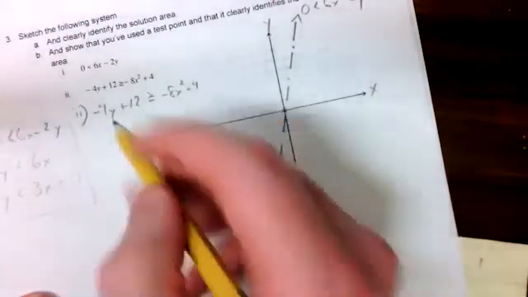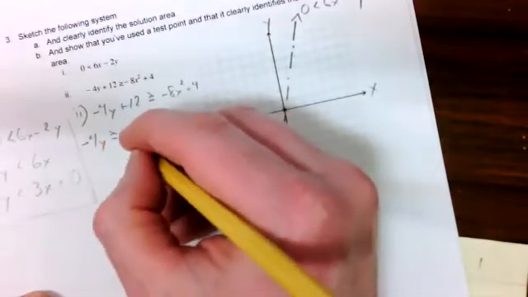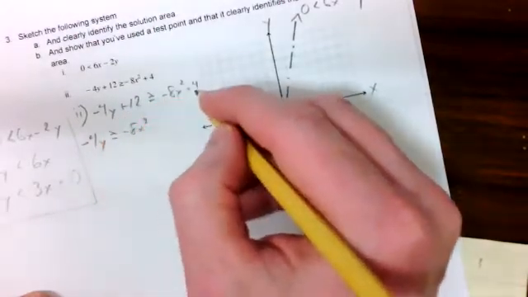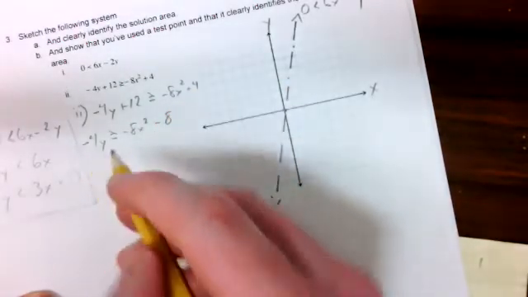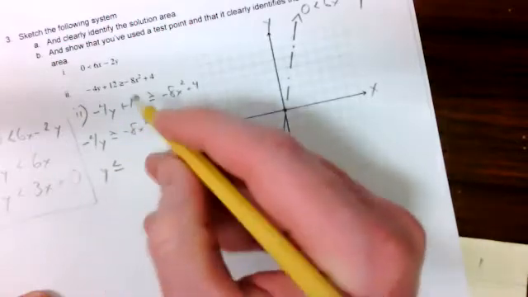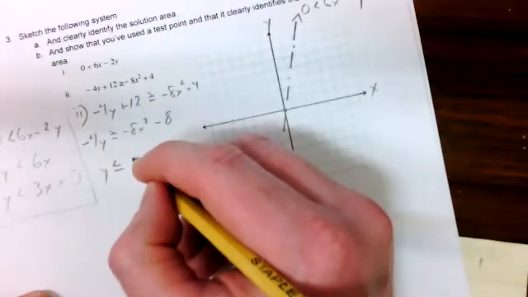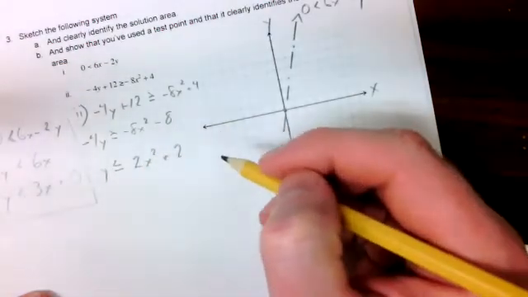So I'm going to subtract 12 from both sides to start. Negative 4y greater than or equal to negative 8x squared. 4 minus 12 is going to be negative 8. Divide both sides by negative 4, which means the inequality flips. Y is less than or equal to 2x squared plus 2.